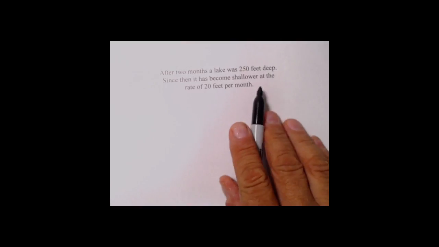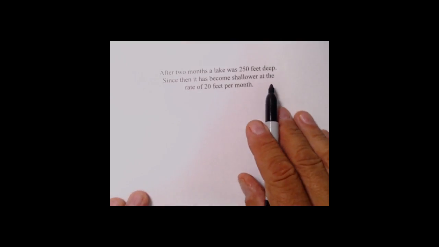Okay, here's another one. Let's see what we've got going here. It says, after 2 months, the lake was 250 feet deep. Since then, it's become shallower at the rate of 20 feet per month. Okay, so if we just make a little sketch here, here could be our lake right here in cross section. And it was 250 feet deep at 2 months.